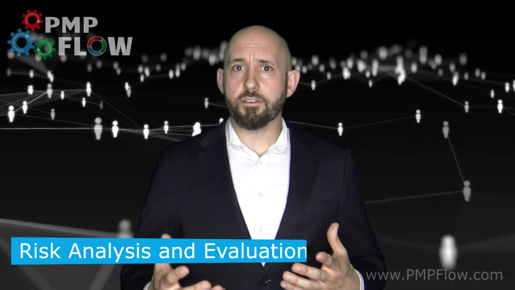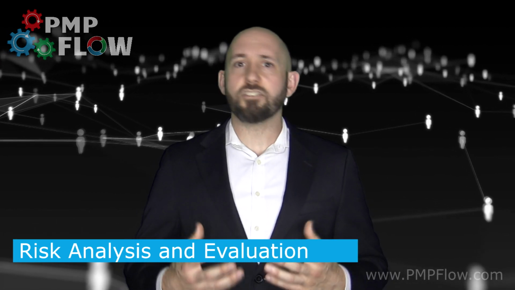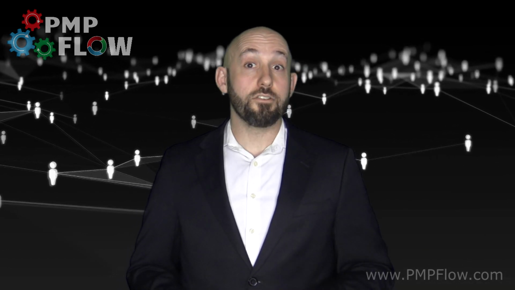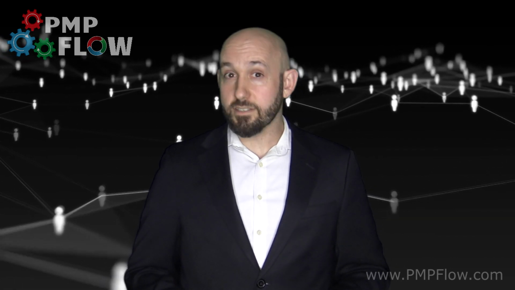Now that we've identified risks, how do we proceed with determining which risks we should actually include with our project, and what is the likelihood of these risks actually occurring? There are two ways to analyze risks, one being quantitative risk analysis and the other being qualitative risk analysis.